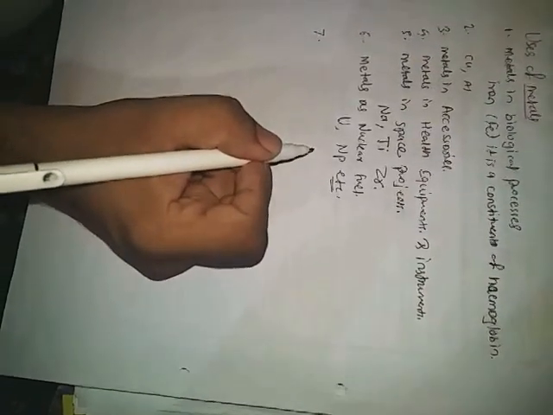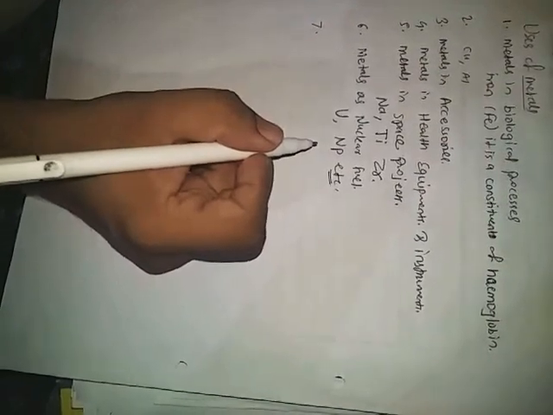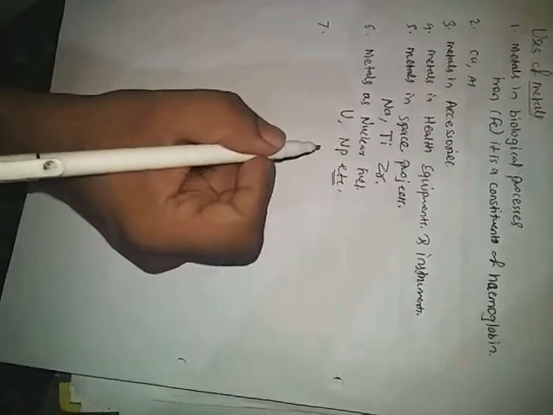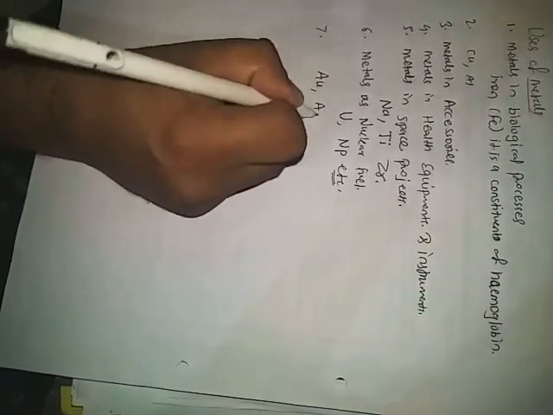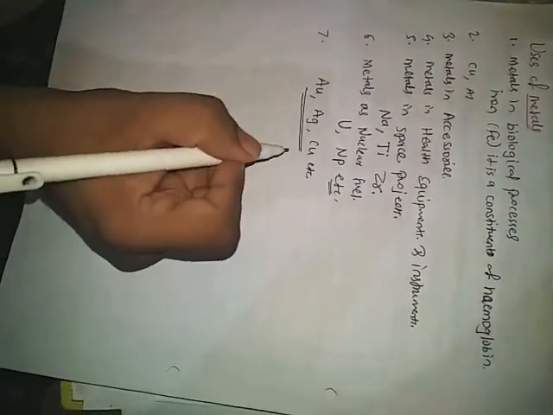The seventh one, metals in economy. Over a period of time, coins have been used for monetary transactions. That is very important. Coinage metals are the group 11 metals we saw already: gold, silver, copper, etc., which have been used for making coins. Therefore, these are termed coinage metals. These are examples of coinage metals, our group 11 metals.